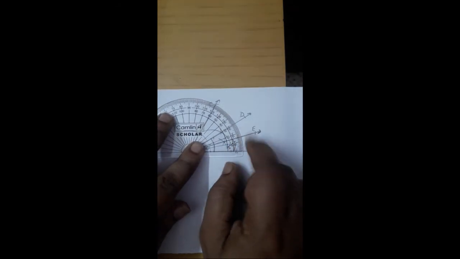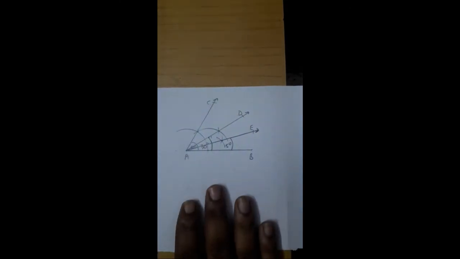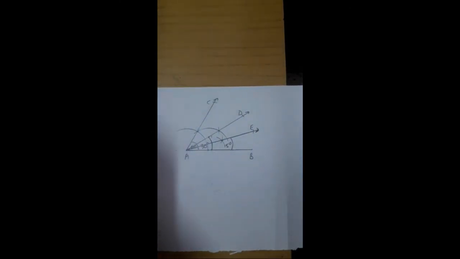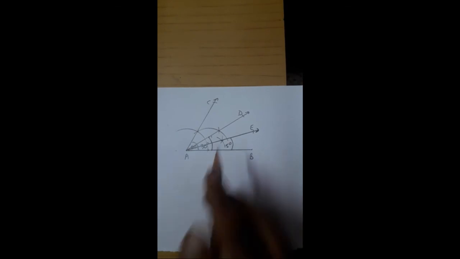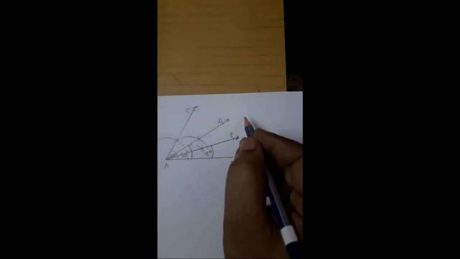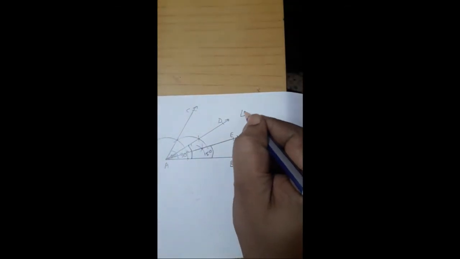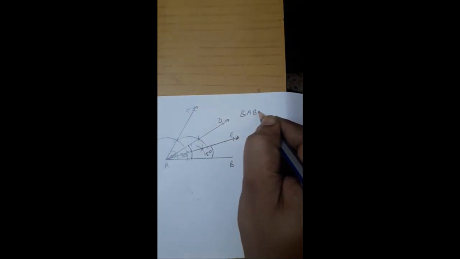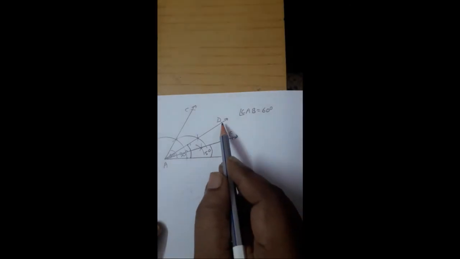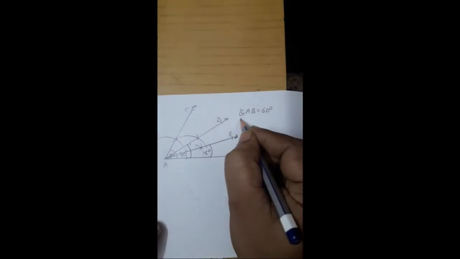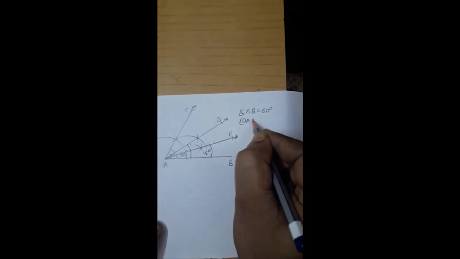Okay, so first what we did was we constructed 60 degrees. That was, we constructed angle CAB equal to 60 degrees. Once we had constructed angle CAB equal to 60 degrees, we bisected angle CAB to get angle DAB equal to 30 degrees.